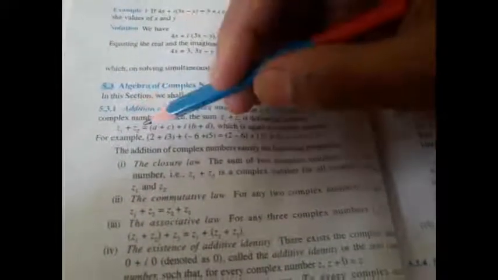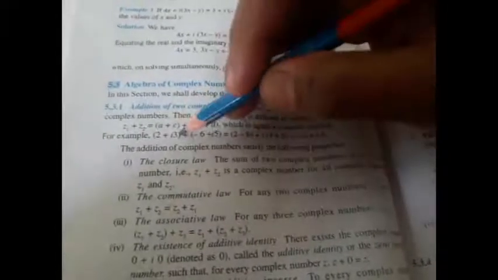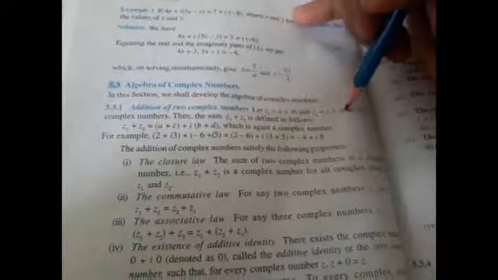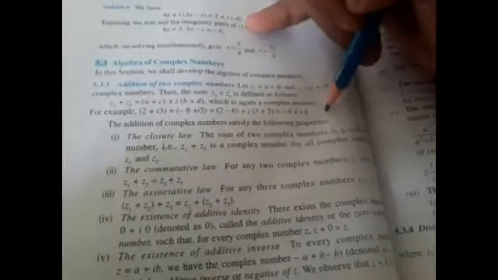So z1 and z2 are two complex numbers. z1 is a plus ib, z2 is denoted as c plus id, be any two complex numbers, then their sum z1 plus z2. How will you add two complex numbers? While adding two complex numbers, you should add the real parts together plus i into the imaginary parts together. So a plus c, what you are getting you should write first, plus b plus d, what you are getting you should write along with i. Right? Hope you understood. This is how you have to add two complex numbers.